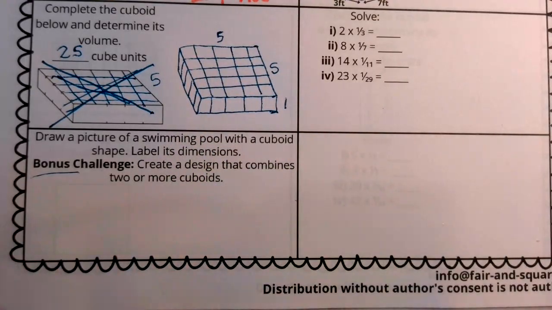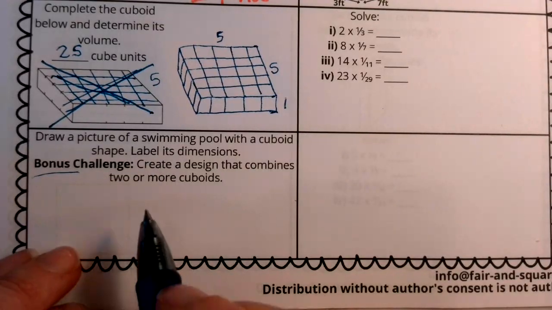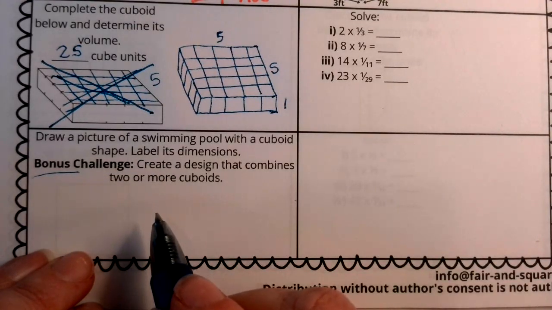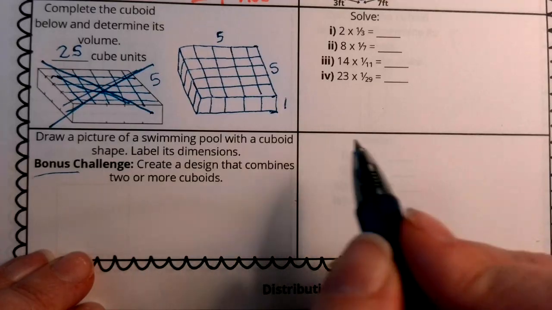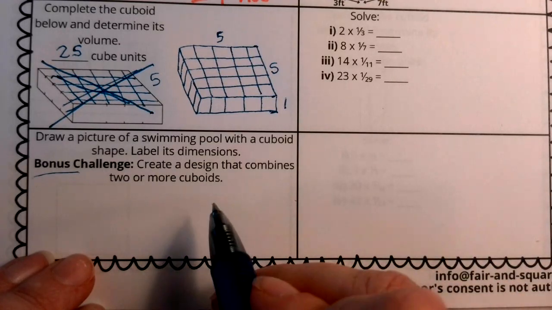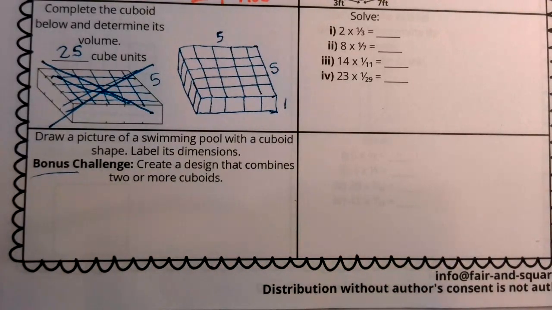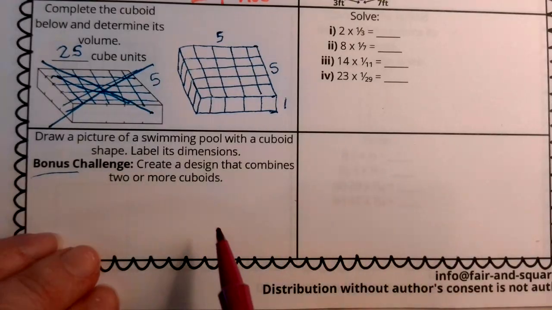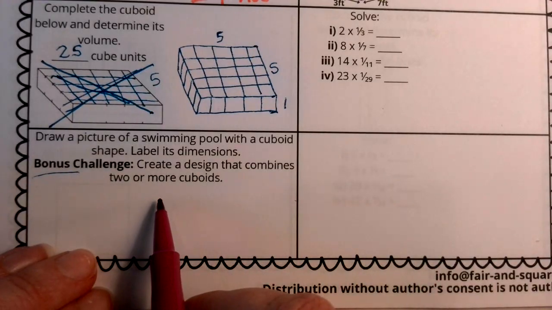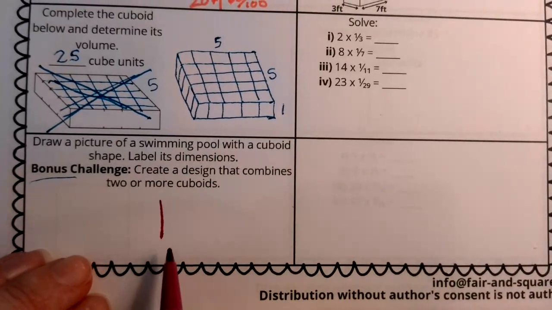So I don't know about you. I love to spend time at the pool. So I'm going to be designing a pool that has a shallow end and a deep end where we could do some diving. And that's why my cuboid is going to have some different shapes that come together. I'm going to switch colors, especially since I am going to be going over this dark line, so hopefully that'll make it a little easier for you to see what I'm doing with this cuboid.